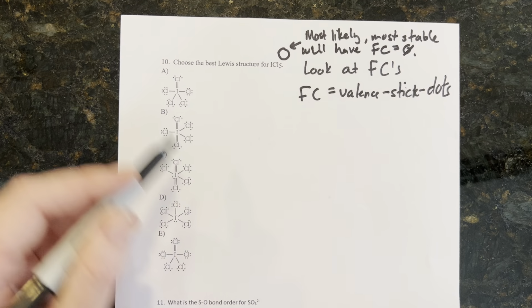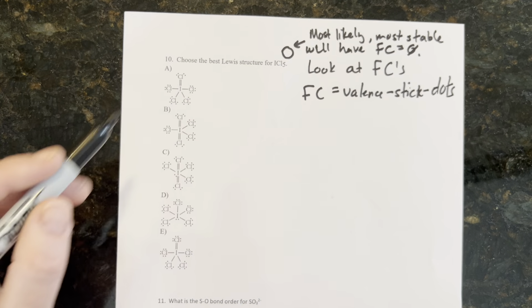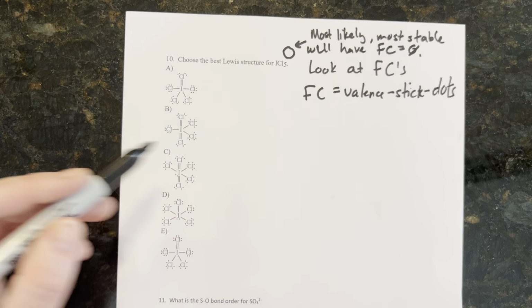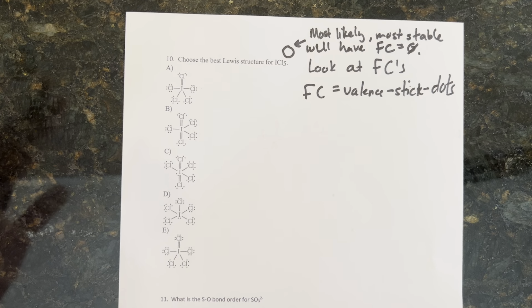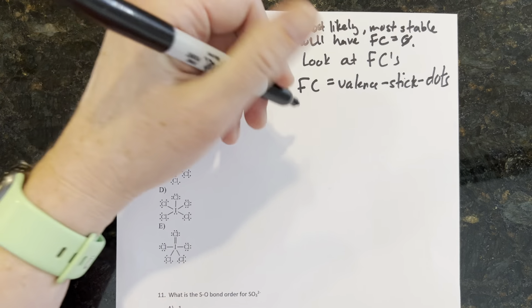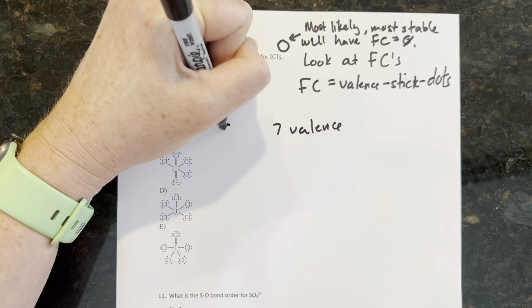Remember that all the formal charges in a thing have to add up to equal the overall charge of the compound. The overall charge is 0, therefore maybe we can find a structure where the formal charges are all 0. All right, chlorine and iodine, they're both in the 7th column, so they both have 7 valence electrons. Both of them.